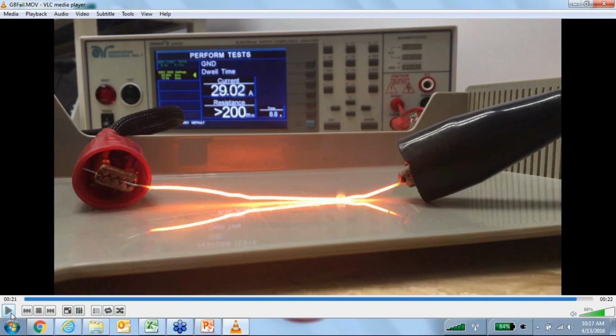Now the reason the test didn't stop here is because I turned my high limit to 0, so I turned it off. But normally you would have your high limit, meaning the highest level of resistance I will allow my ground wire to have. This was in excess of 200 milliohms, but because I turned off my high limit, my current kept outputting.